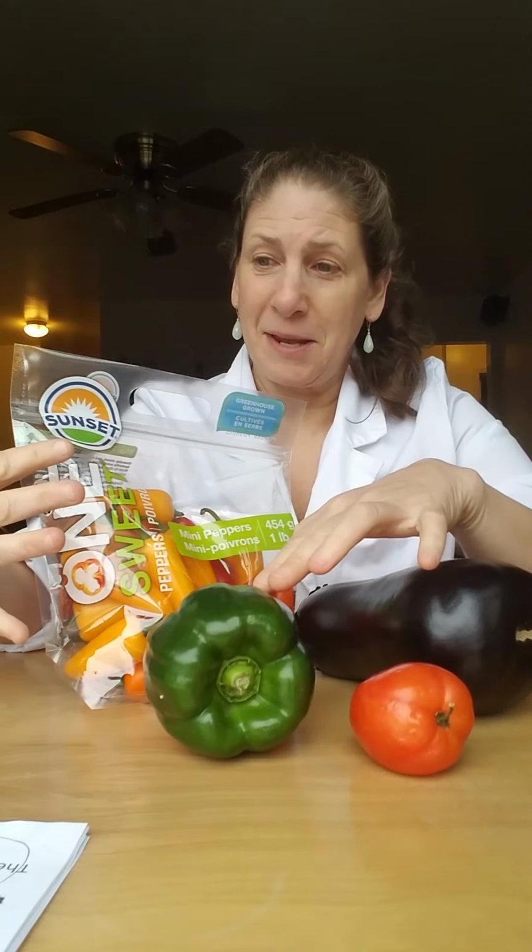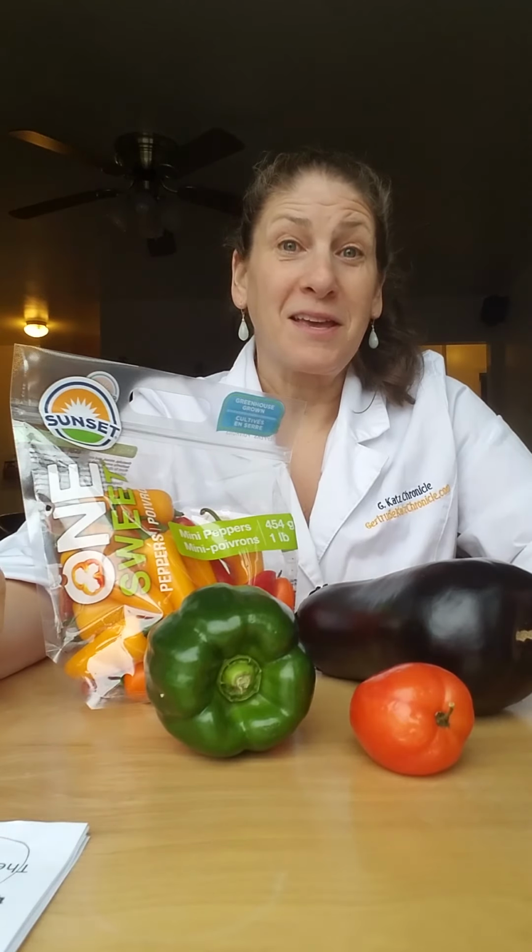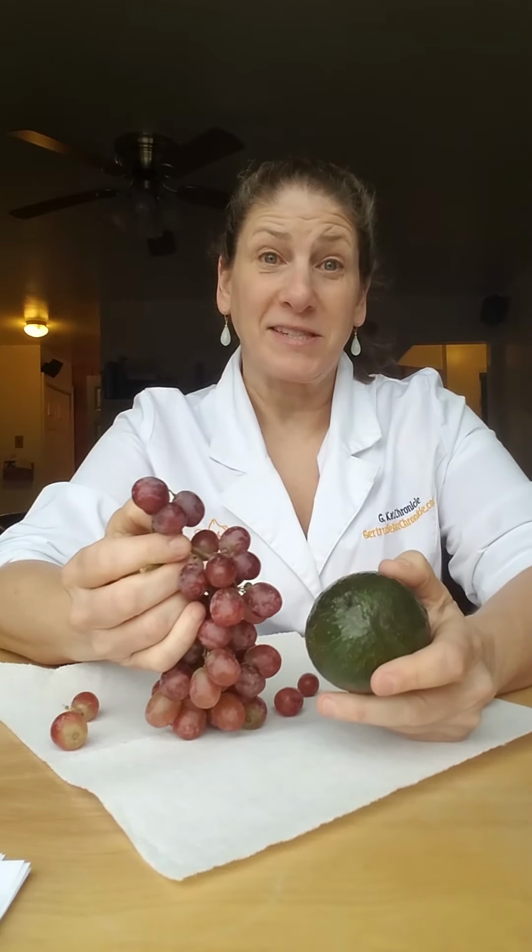True berries are fleshy, simple fruits. They grow from a superior ovary. Even though we don't think of them as such, tomatoes, eggplants, and peppers are berries. The entire ovary and seeds are edible. Avocados and grapes are also berries that we eat without the seeds.